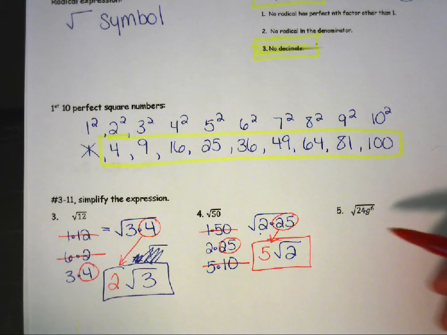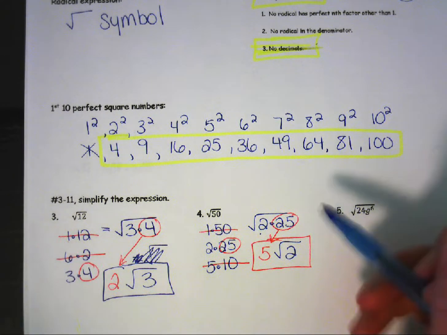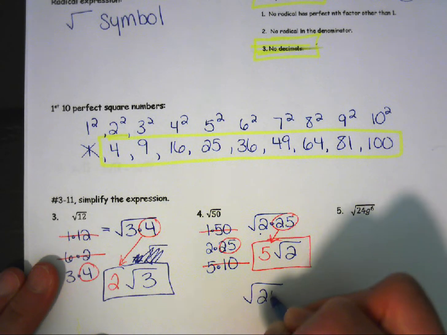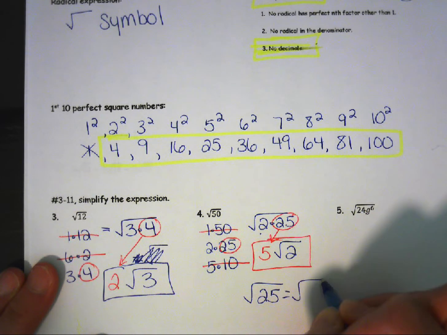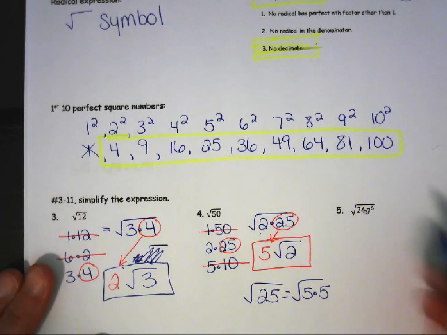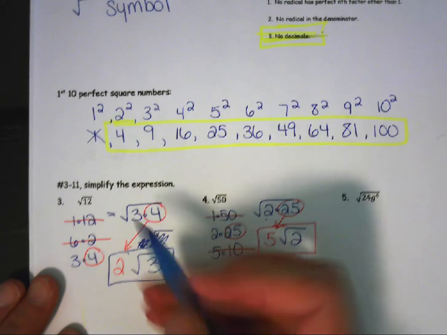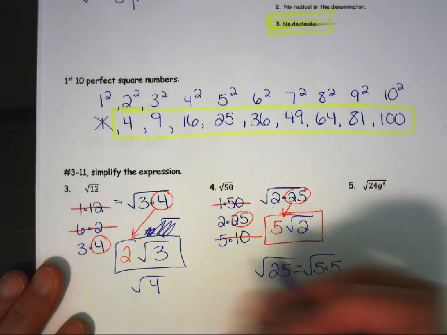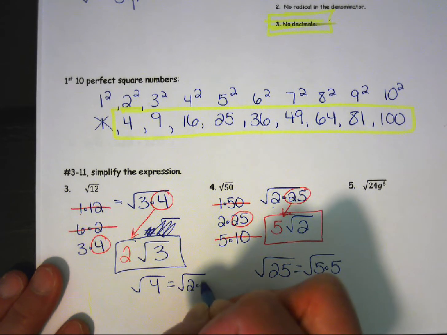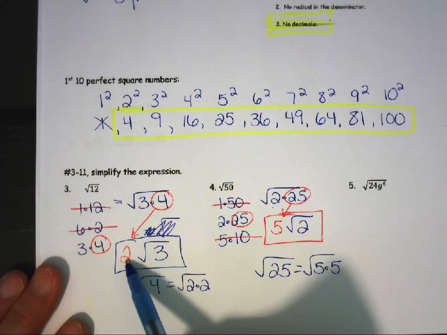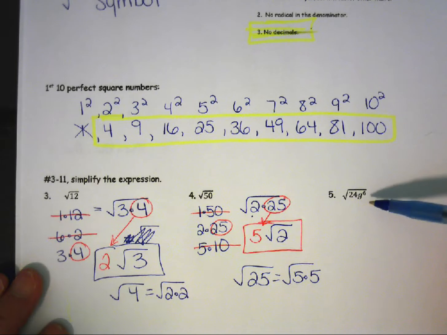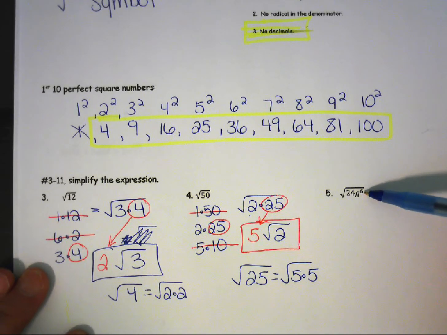Now, before we move to number 5, I want you to know that when you take the square root of 25, you're really doing 5 times 5. Do you see how there's a pair of them? That's why 1 comes out. When you're doing the square root of 4, that's really 2 times 2, and that's why 1 of them comes out. So we're going to do the same thing over here because now we have a variable, okay?